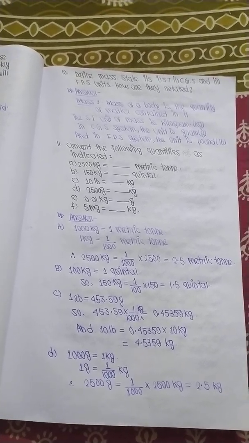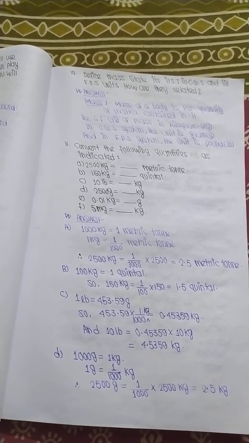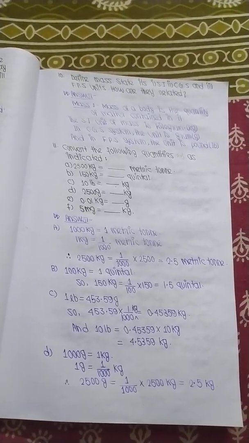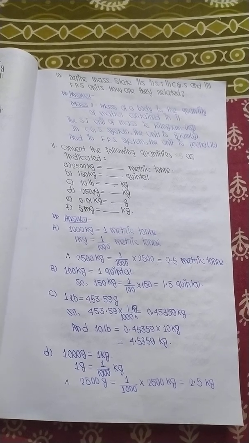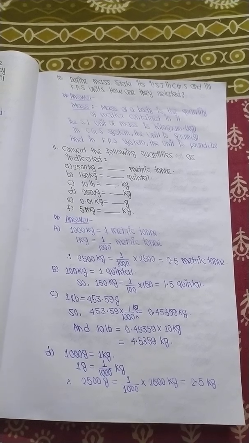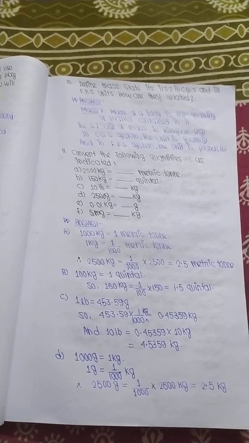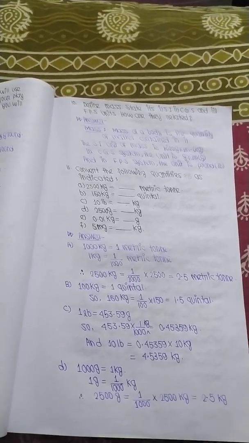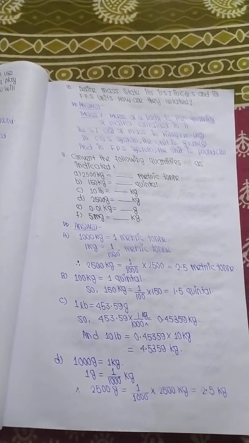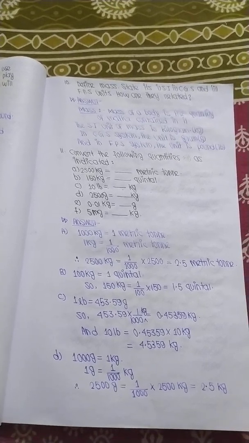C. 1 lb is equal to 453.59 gram. So 10 lb is equal to 0.45359 into 10 kilogram, which is 4.5359 kilogram. Number D. 1000 gram is equal to 1 kilogram. 1 gram is equal to 1 by 1000 kilogram. Therefore, 2500 gram is equal to 1 by 1000 into 2500 kilogram, that is 2.5 kilogram.